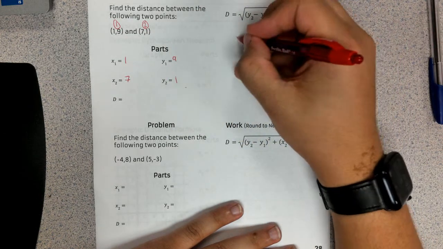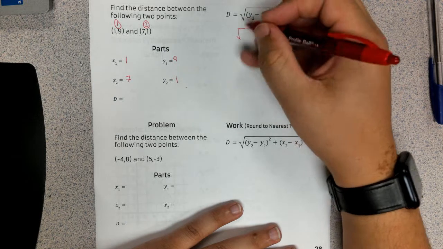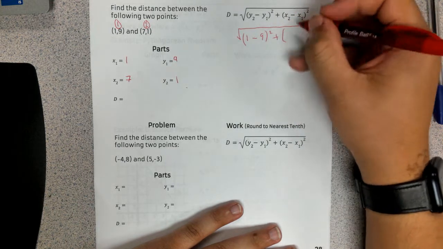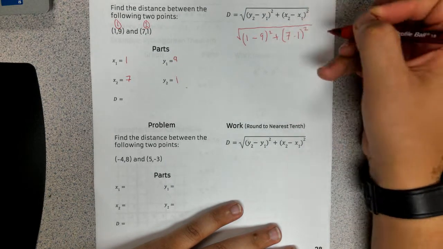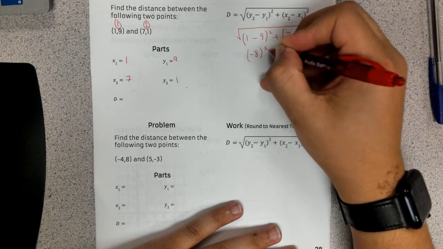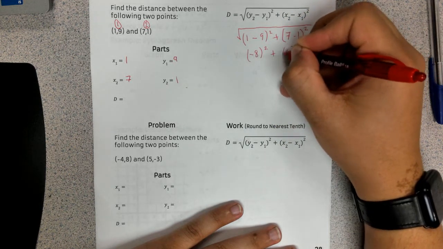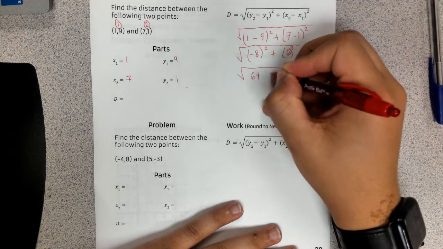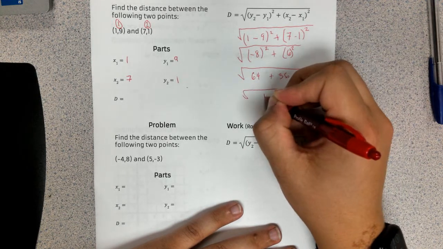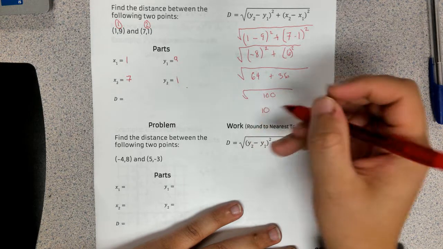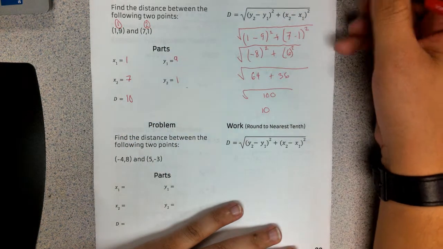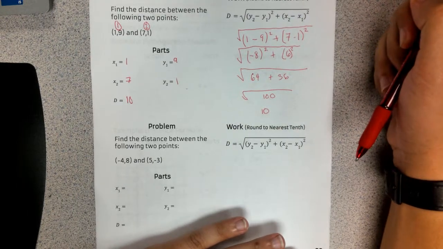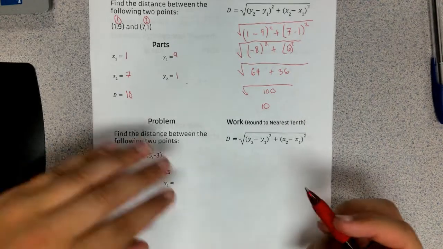I plug it in, so I have the square root of y2, which is 1 minus 9, all in parentheses squared, plus x2 minus x1, which is 7 minus 1 squared. This becomes negative 8 squared plus 6 squared, all in the square root. This becomes the square root of 64 plus 36, or the square root of 100, which is 10. So the distance is 10. And notice, not too crazy, you find your points, you plug them into your parts, then you plug your parts into the formula.